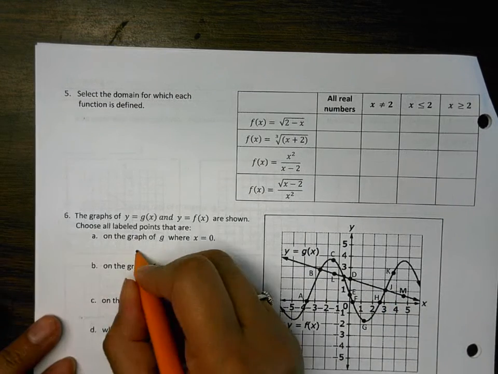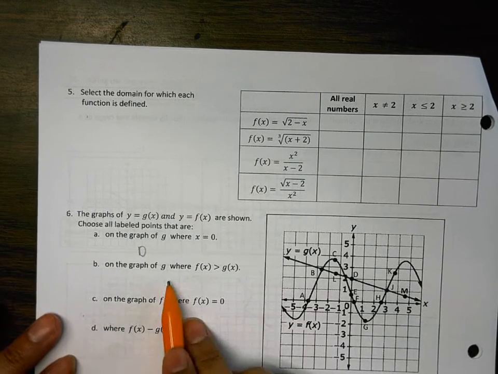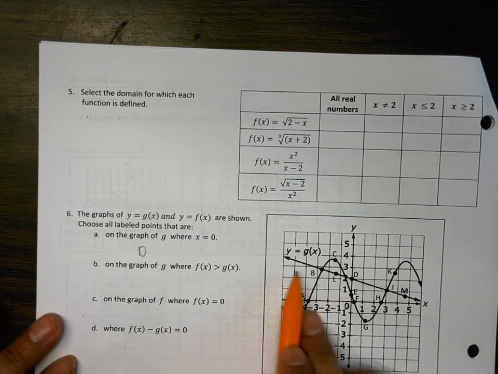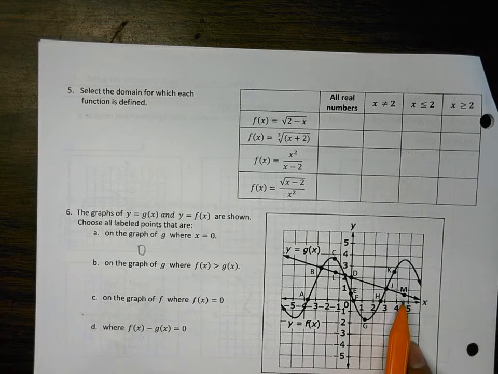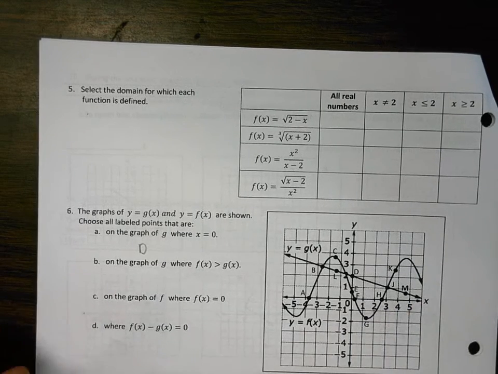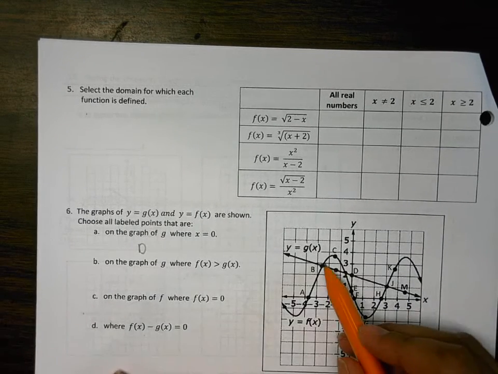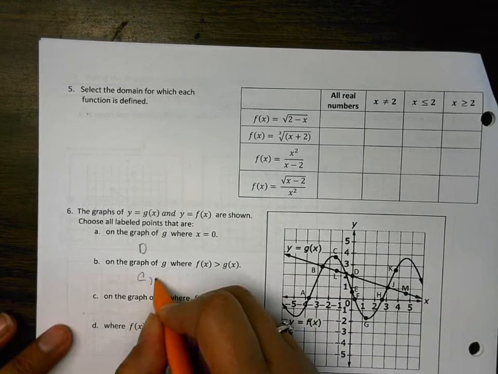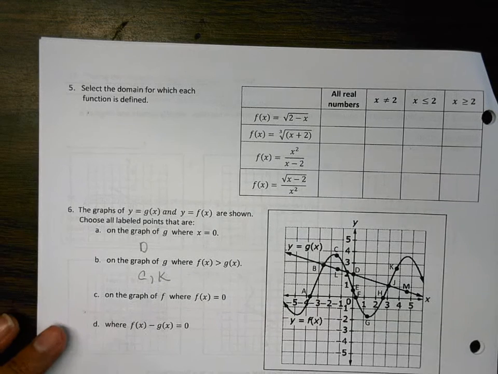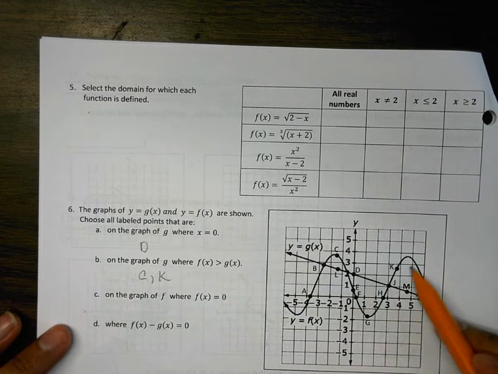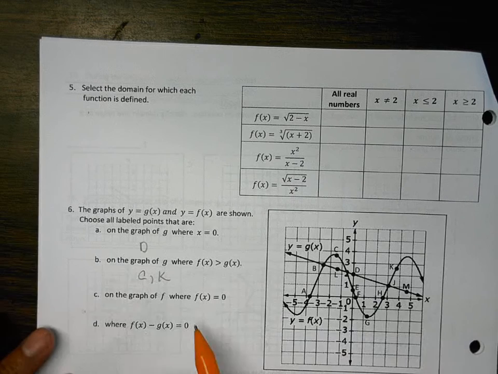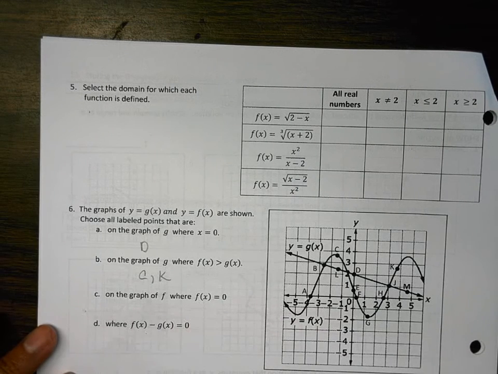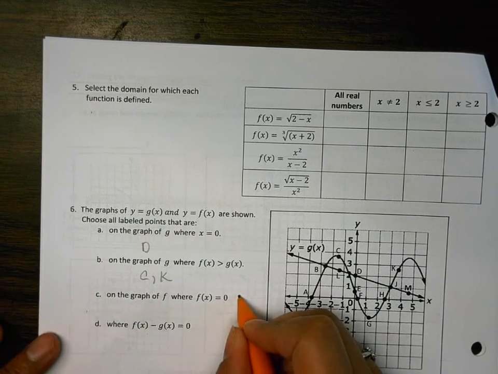D. On the graph of g, we're still on the linear graph, where f of x is greater than g of x. Okay, so here that's C and K. On the graph of f, so now we're on this squiggly one, where f of x is 0. So this is saying when y is 0.